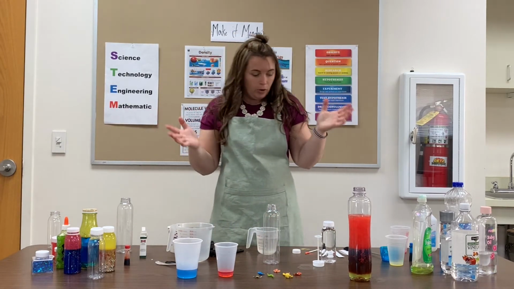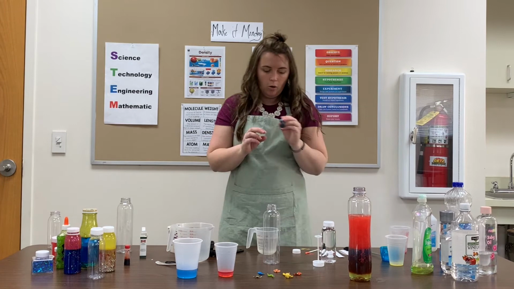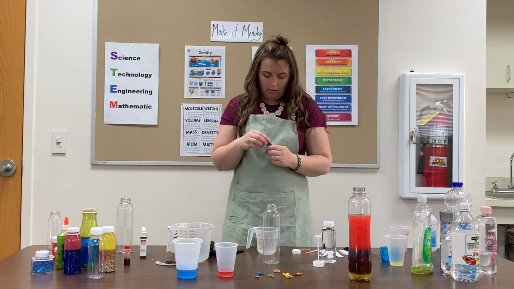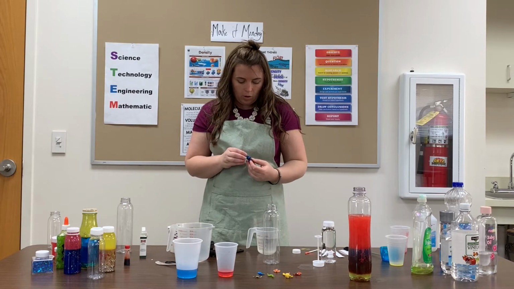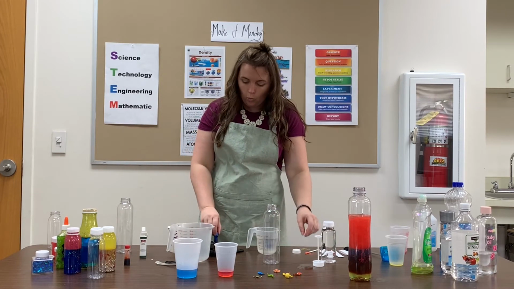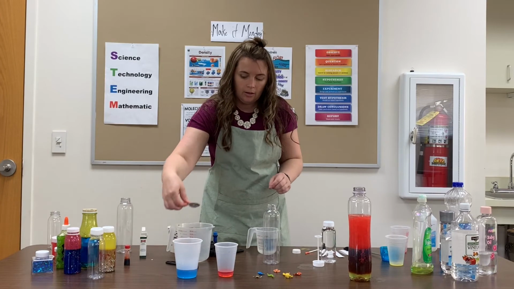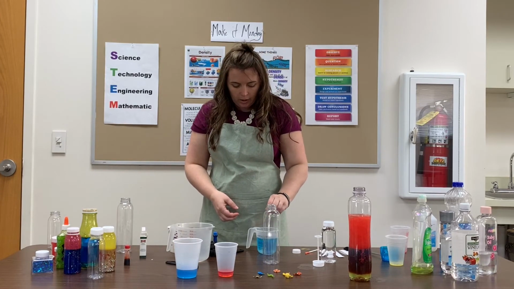Then we need our blue food coloring from home. And you just want to drop in, let's drop in 1. Nope, I think I got 2. 1 to start, because we don't want it to be really dark blue.